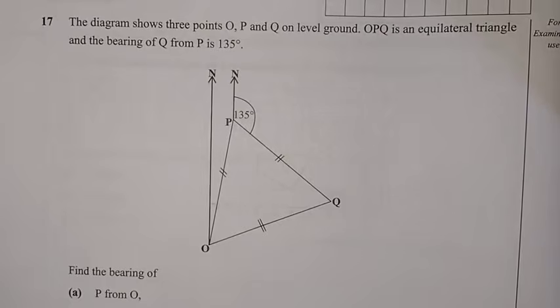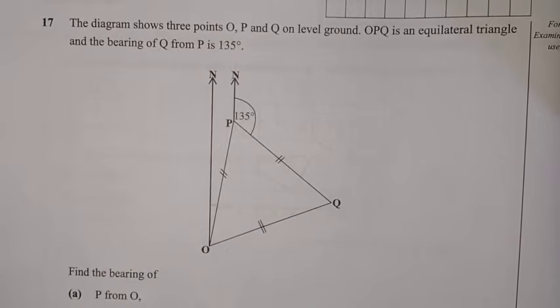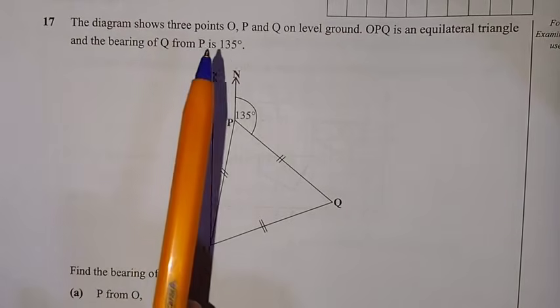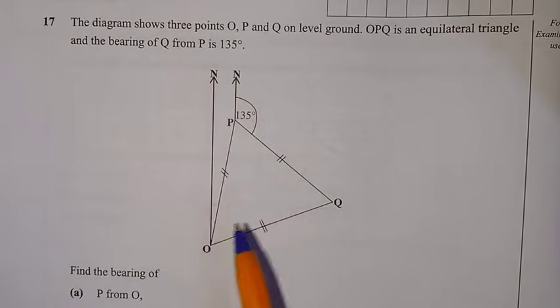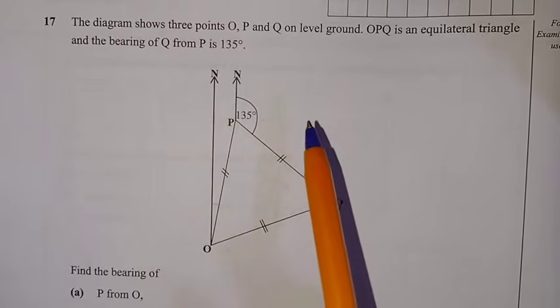So in this presentation, we are answering Mathematics Paper 1 for 2025. We are going to answer Question 17, which is a question coming from bearings. The question reads: the diagram shows 3 points O, P and Q. This is the diagram right here showing the 3 points, point O, point P and point Q on the level ground.